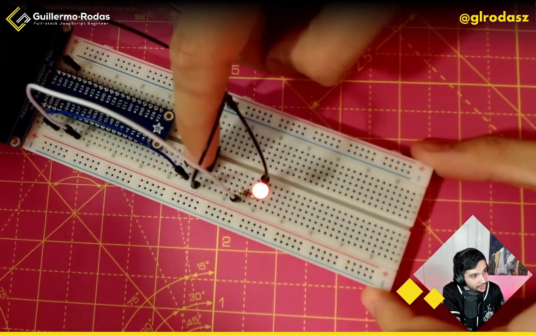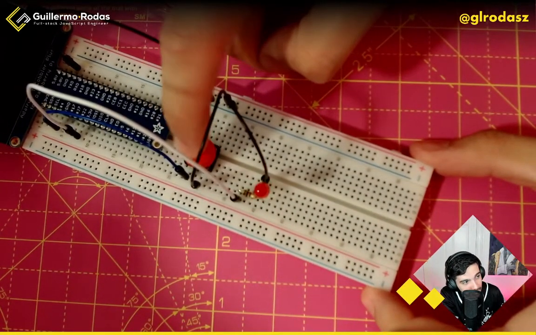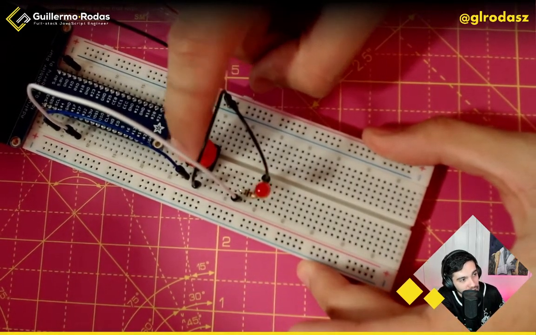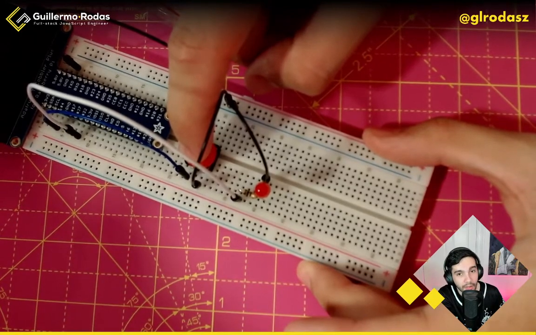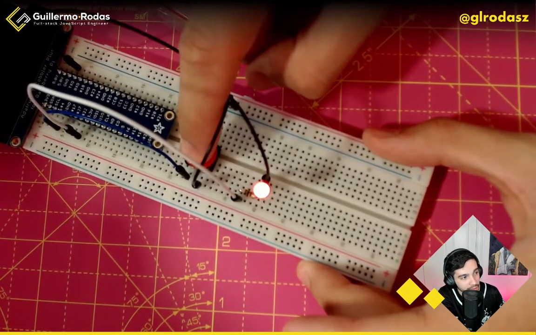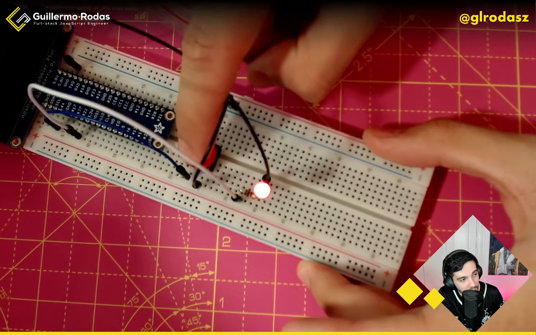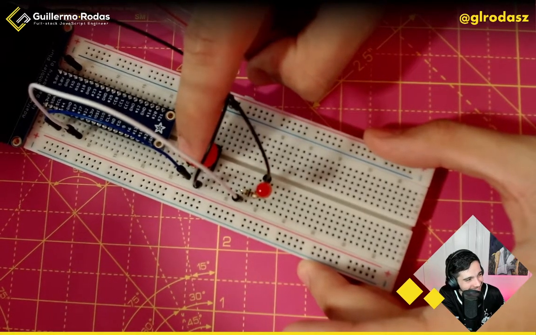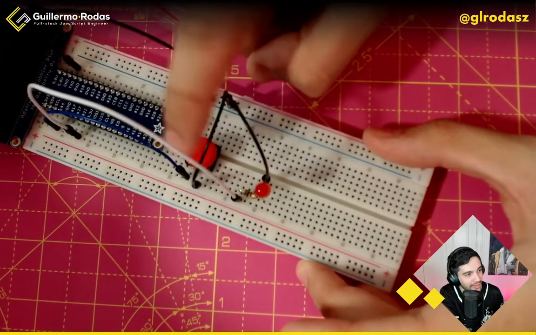Oh, look! Oh my god! Now I have a Morse code machine. How is SOS? Like 3 short, 3 long, and then 3 short. Help me. Oh, this is so awesome.